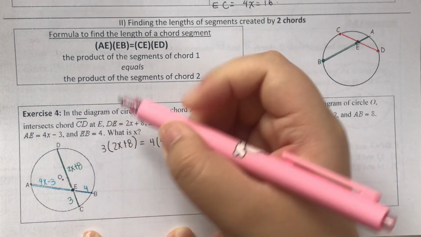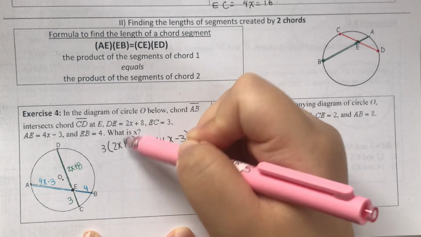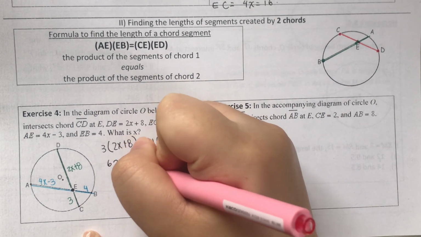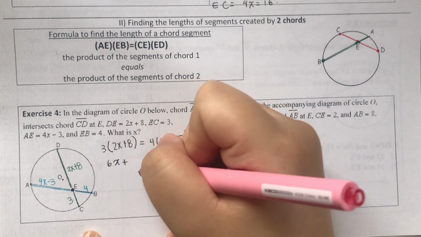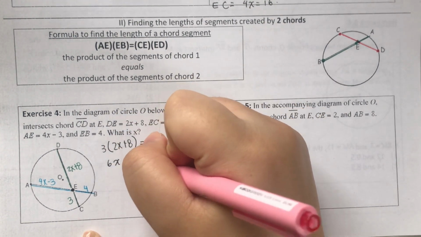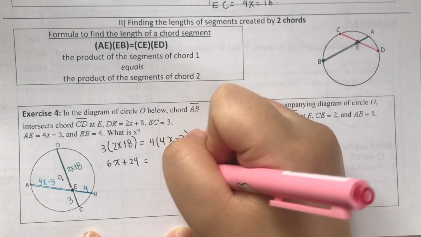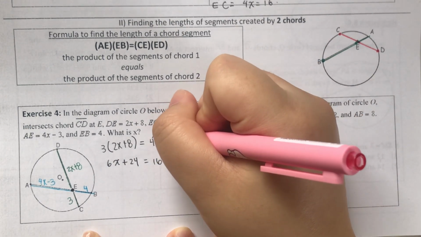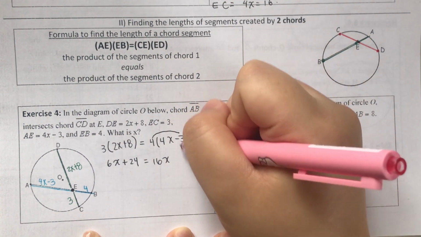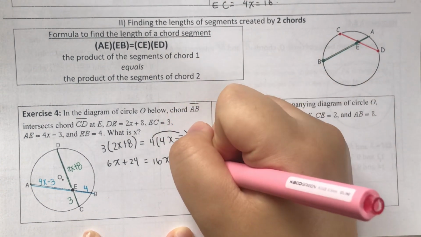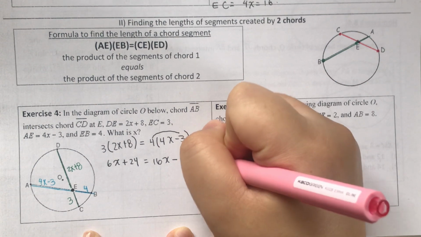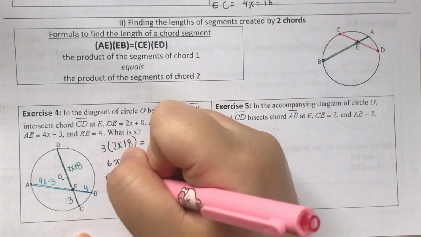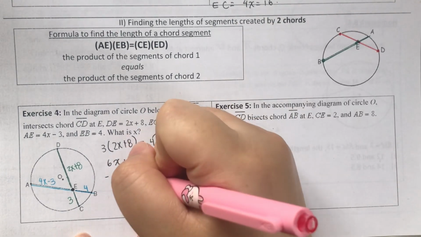Not cross multiply, distribute. 3 times 2x is equal to 6x, plus 3 times 8 is equal to 24. It's equal to 4 times 4x, which is 16x, and 4 times negative 3. Be careful with the negative sign. 4 times negative 3 is equal to negative 12. Now, minus 6x.